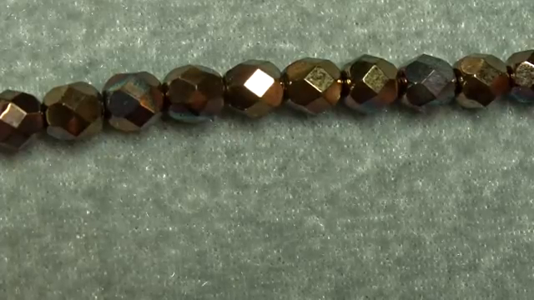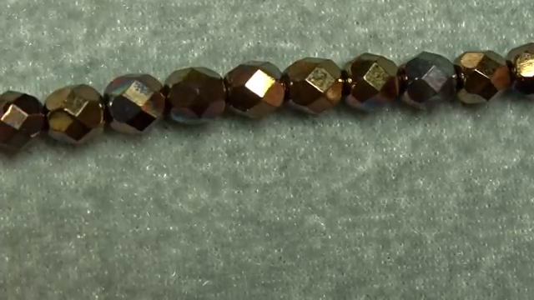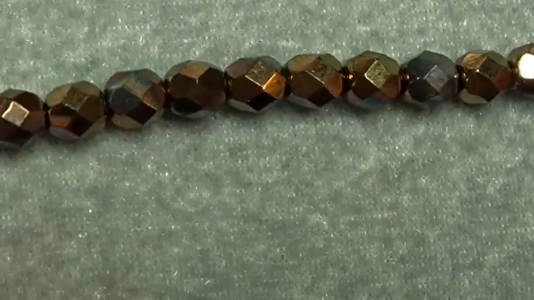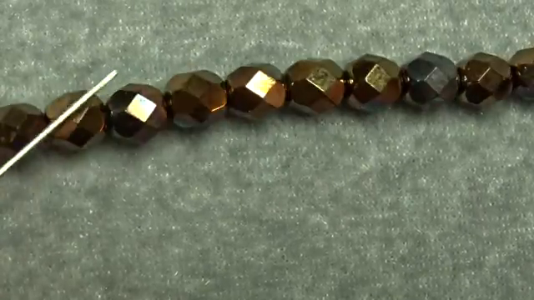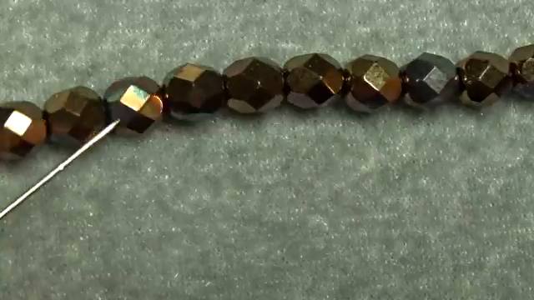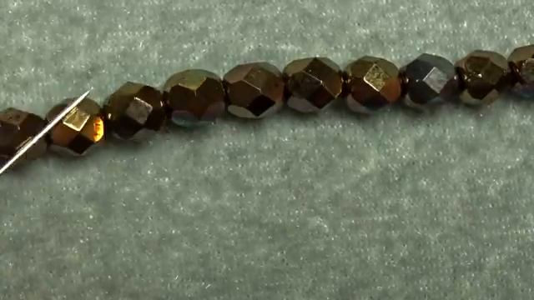Vega is a Siam ruby based bead that's given a transparent luster amethyst coating. This example here is a fire polish bead that is a jet bronze Vega.